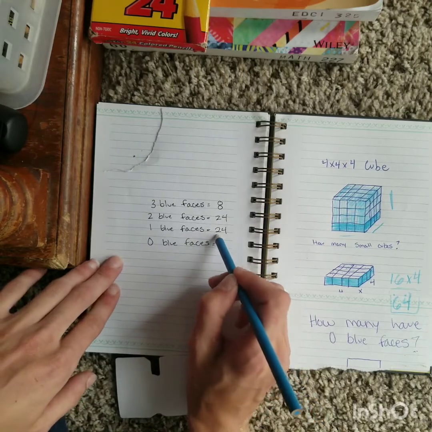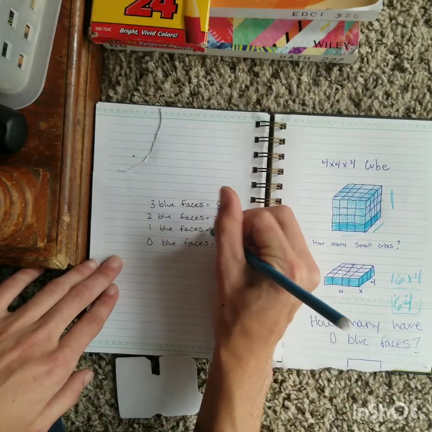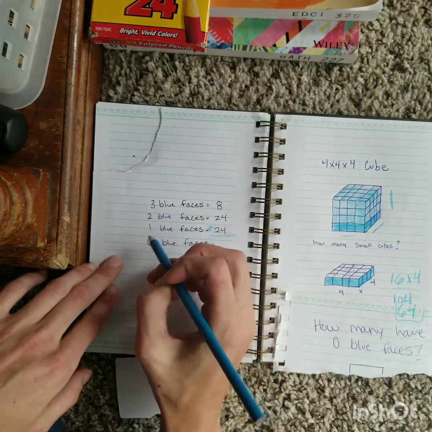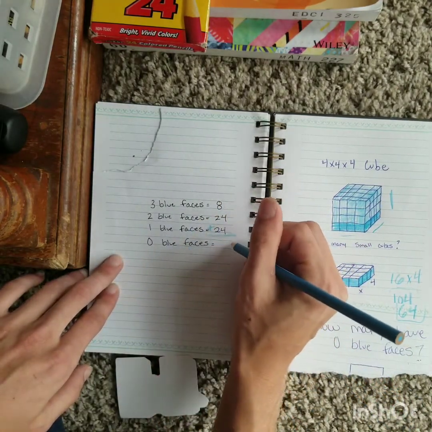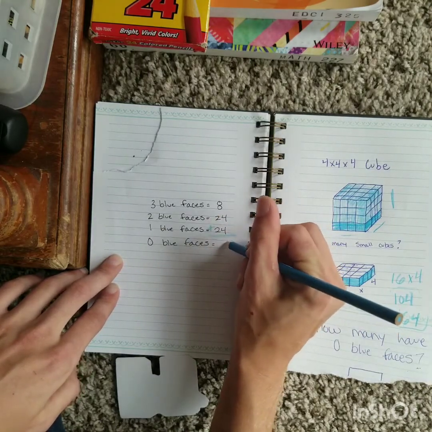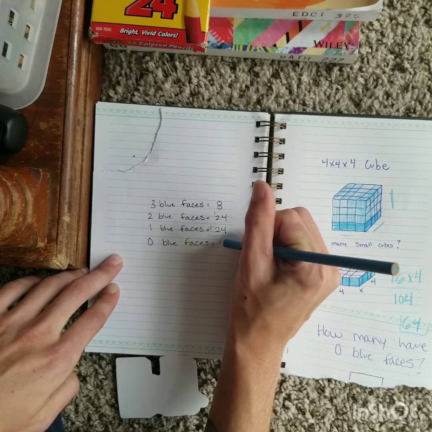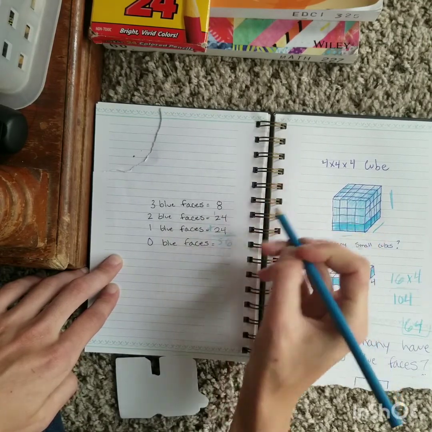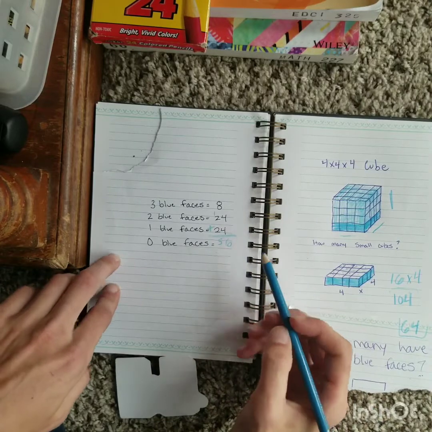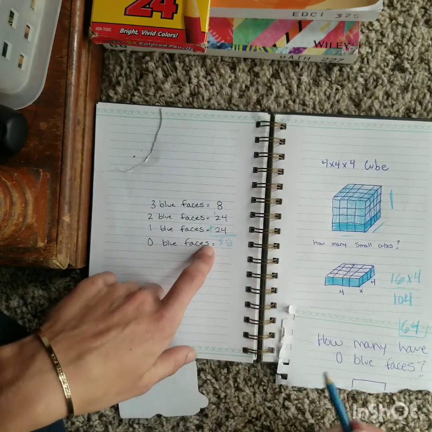All of those cubes we can add together to figure out how many cubes have at least 1 blue face. 4 plus 4 is 8, and 8 would be 16, carry the 1. 56 have at least 1 blue face.